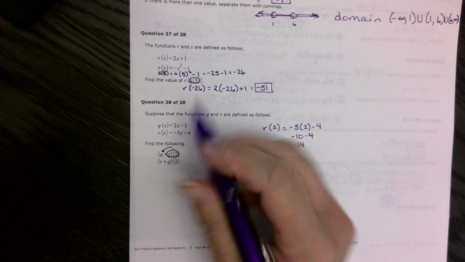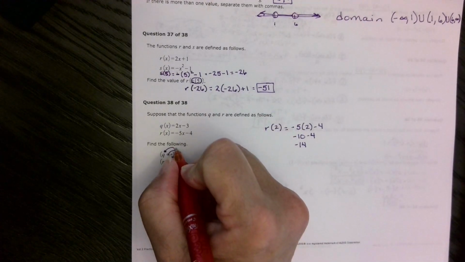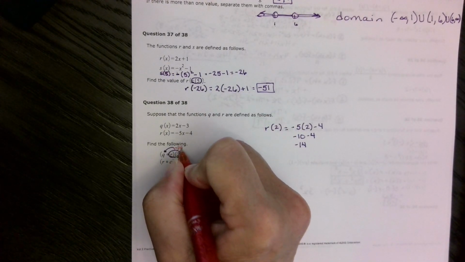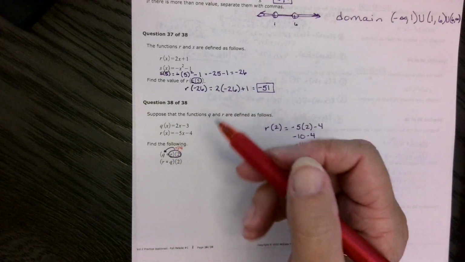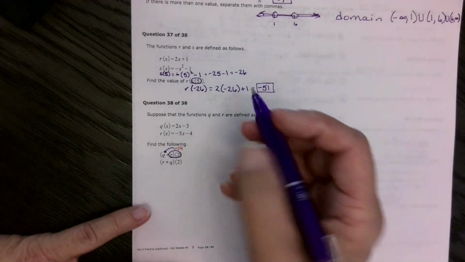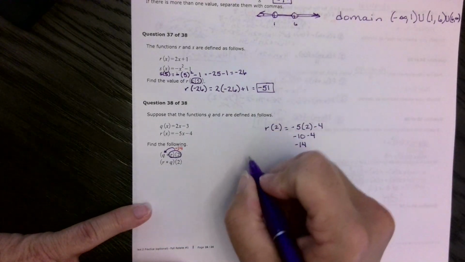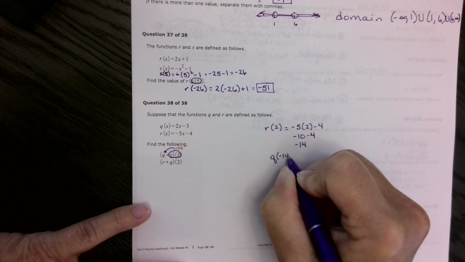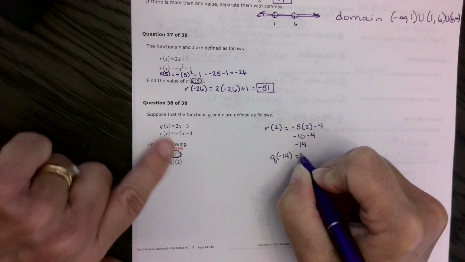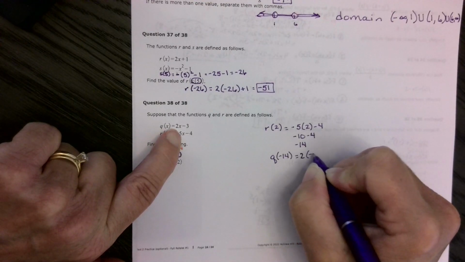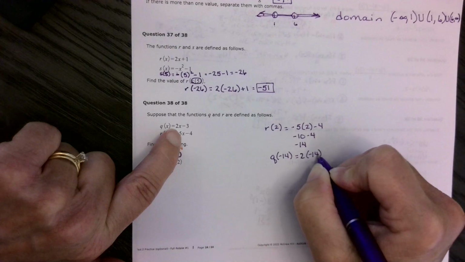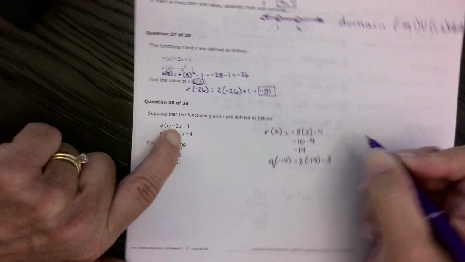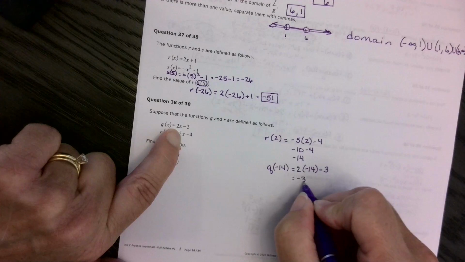That gives me negative 10 minus 4 gives me negative 14. Okay, so I'm going to take the negative 14 that I got right there, and now I'm going to plug in that negative 14 into q. So I'm really finding q of negative 14 now. So I take my q, say 2 times negative 14, which gives us negative 28, minus 3 gives us negative 31.